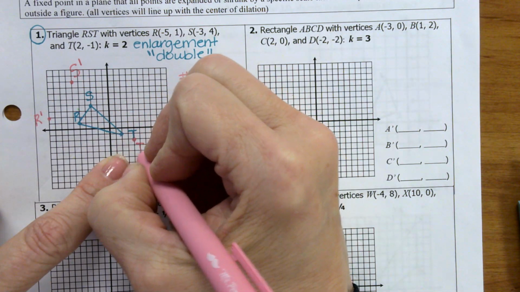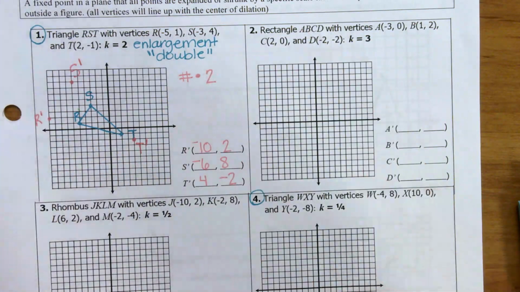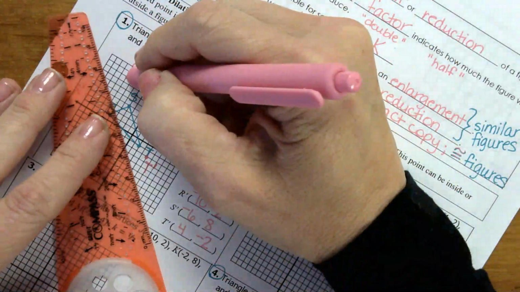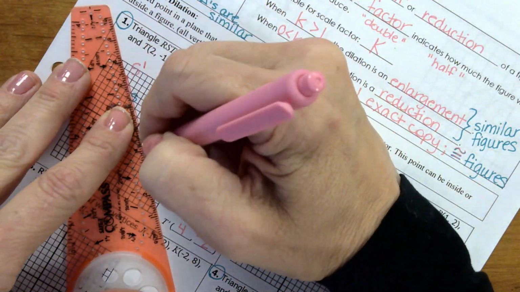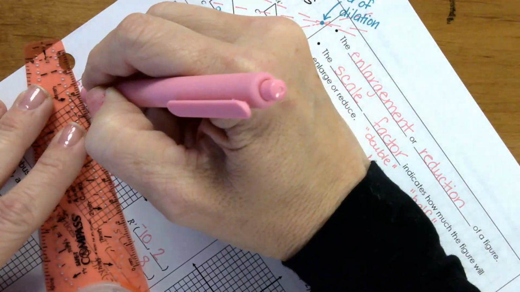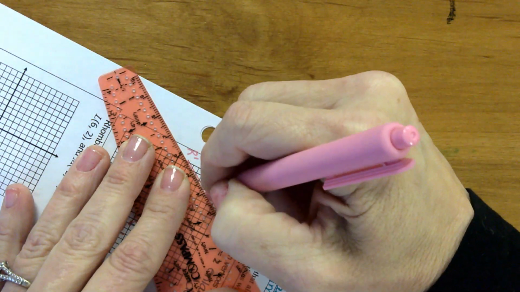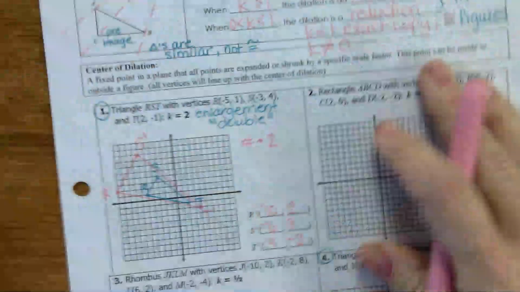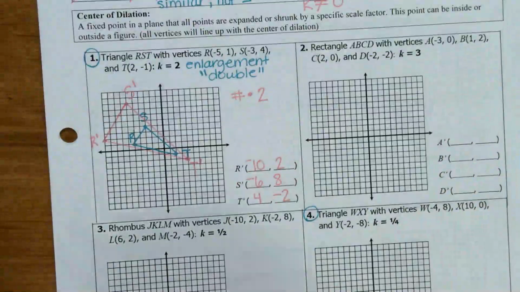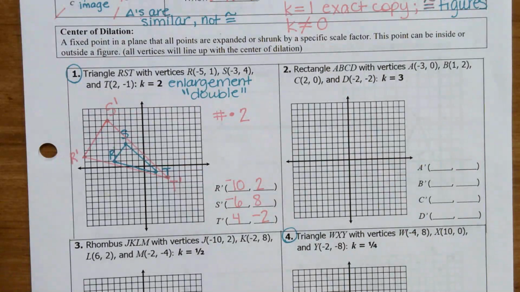That would be T prime. And then I'm going to draw our new shape. And then I'm going to show you something really cool.